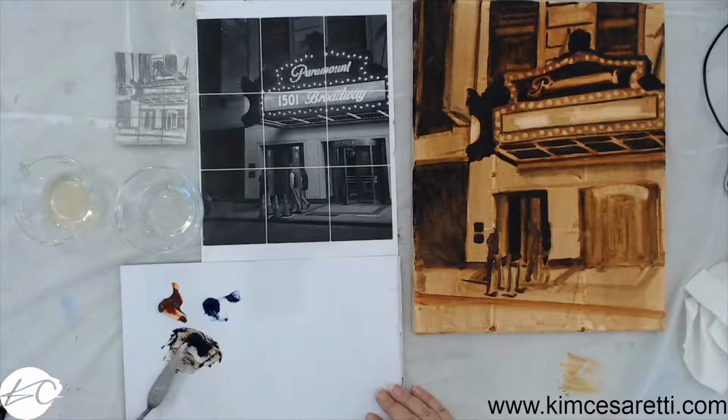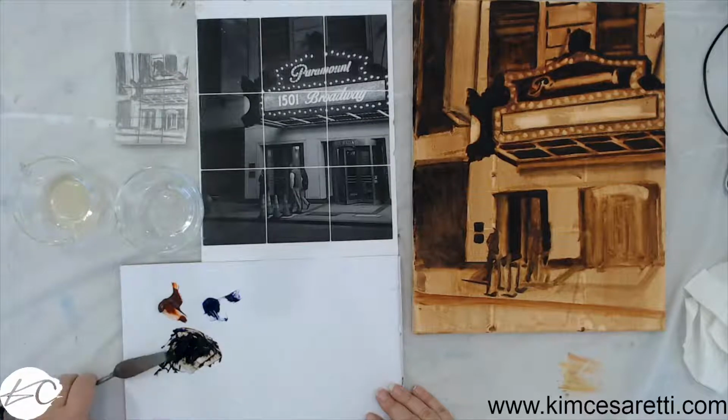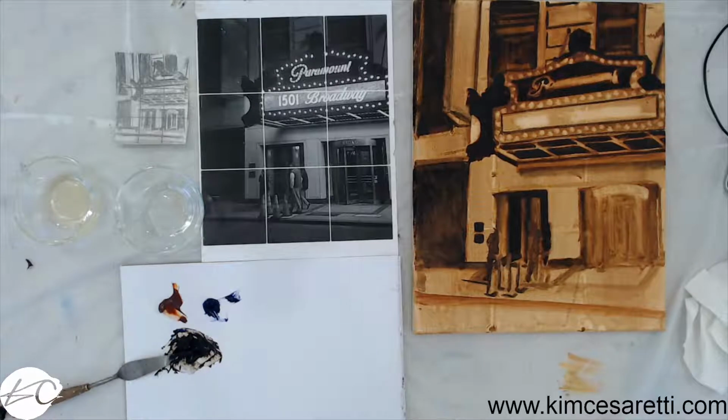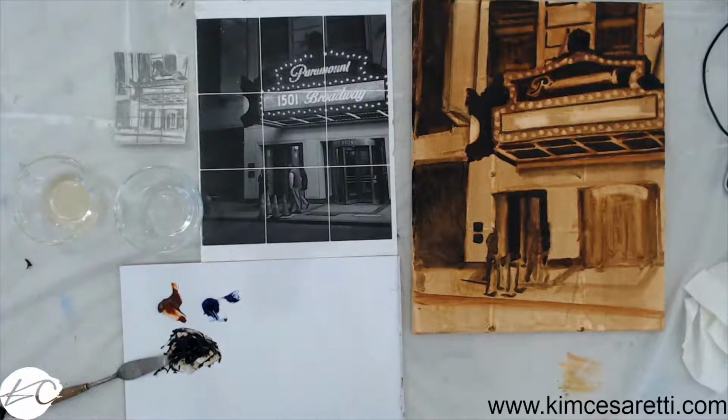The burnt umber is really opaque, and I don't like to get really opaque in the under layers of my painting just yet. Because really, what I'm doing is just mapping out the values on the canvas in the same way that I did with my values in the thumbnail.